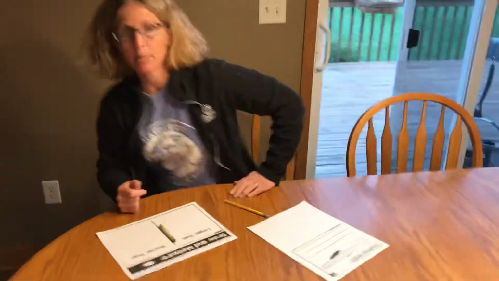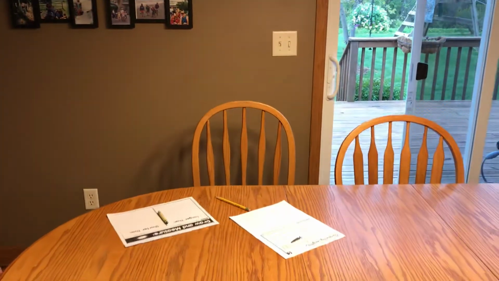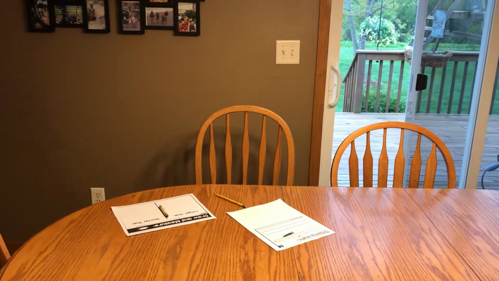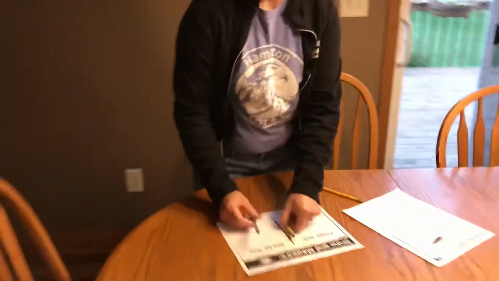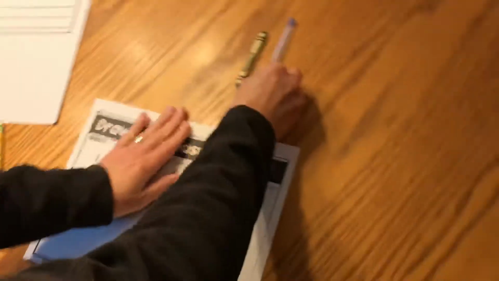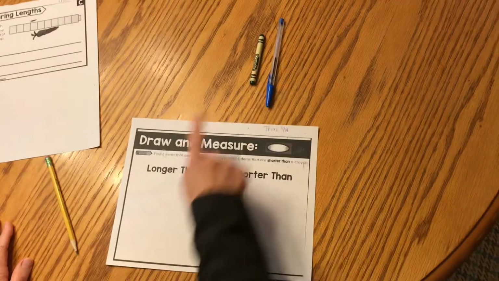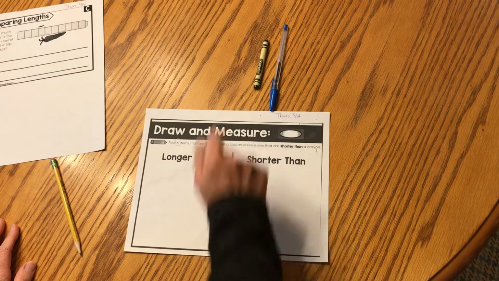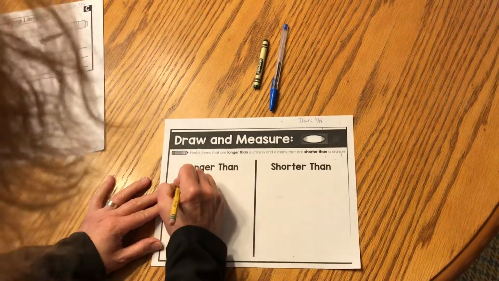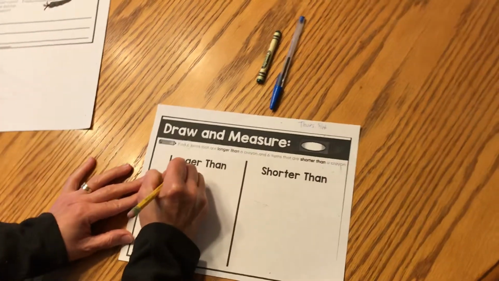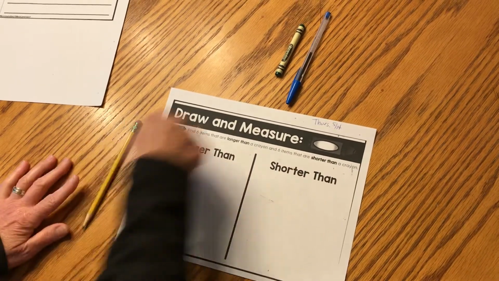I need to find some objects. I'll be right back. I found a pen. Okay, let's compare. So we have our crayon and we have a pen. Is the pen longer than or shorter than the crayon? If you said longer than, you're correct. So here I'm going to write pen. That's my first item. All right.